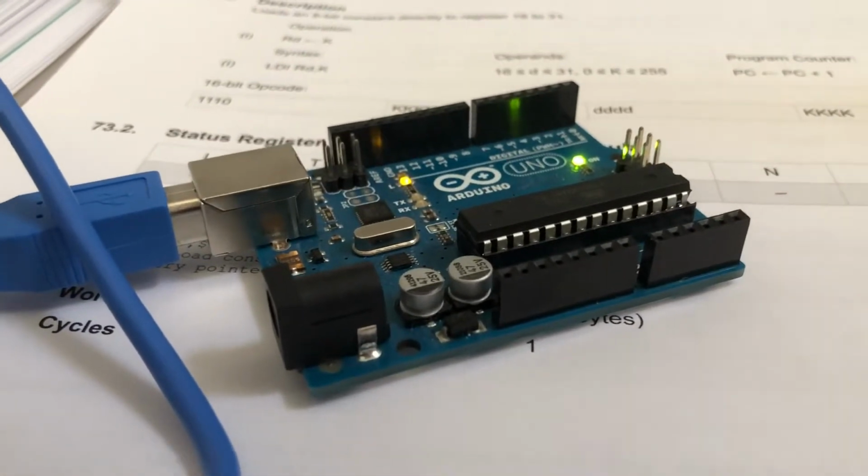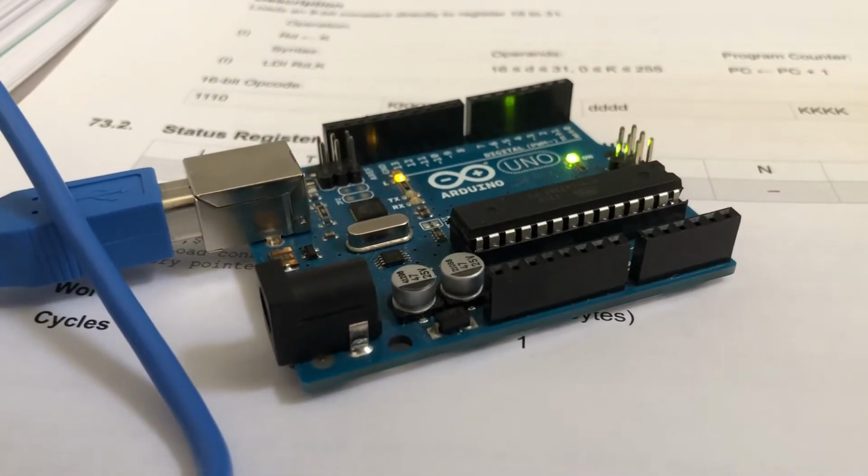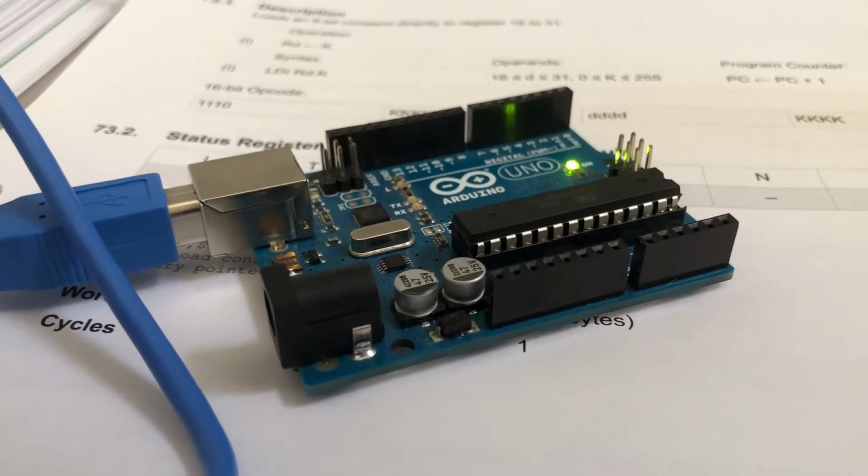Okay, just finished writing blink in assembler. Then I hand assembled it to machine code. There's the program.